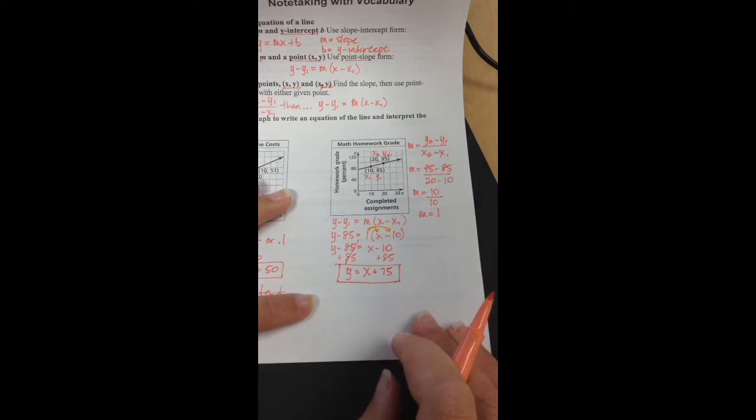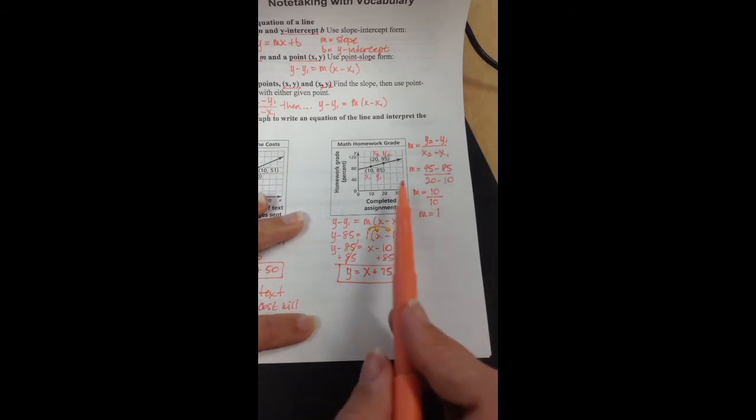The next thing it wanted us to do was interpret the slope. So remember, our slope is 1. That means for every completed assignment, the homework grade will go up 1%.